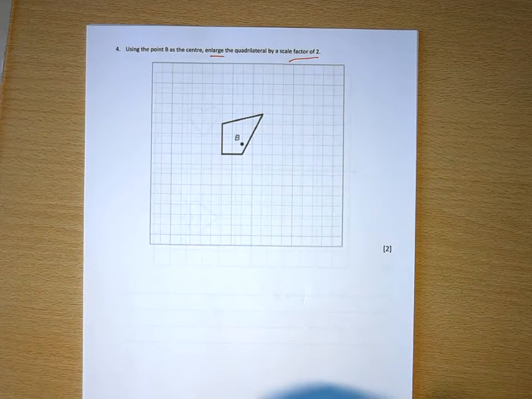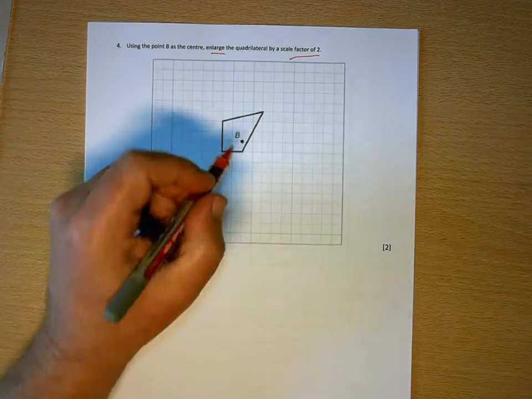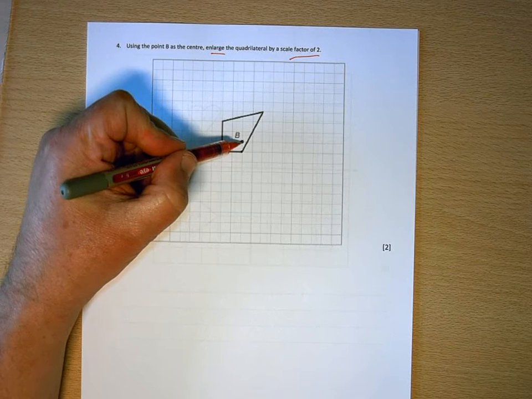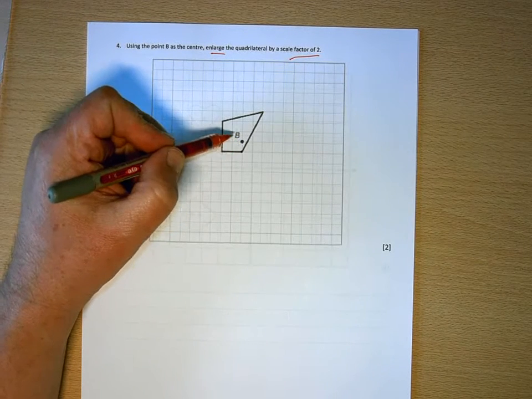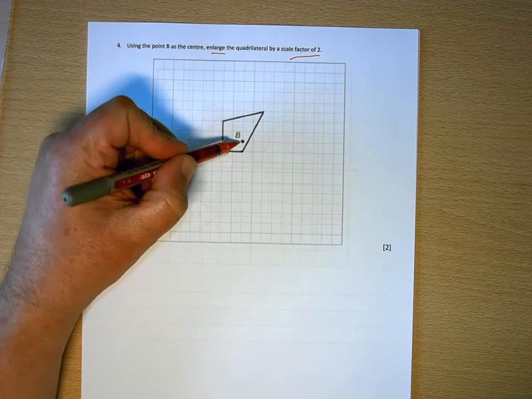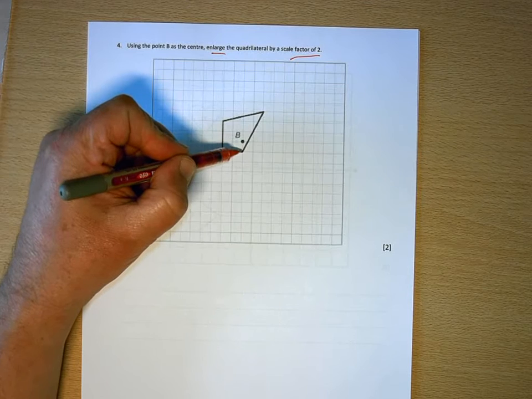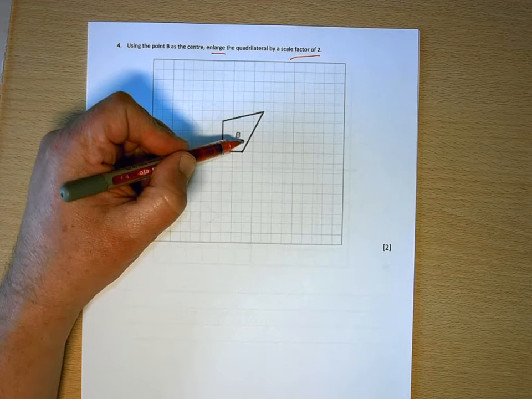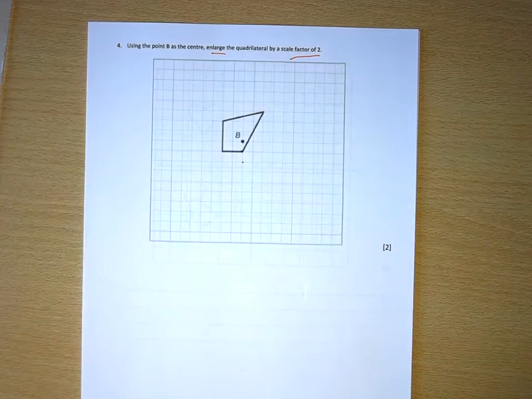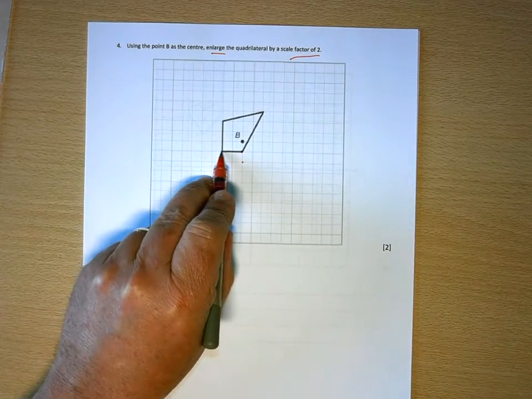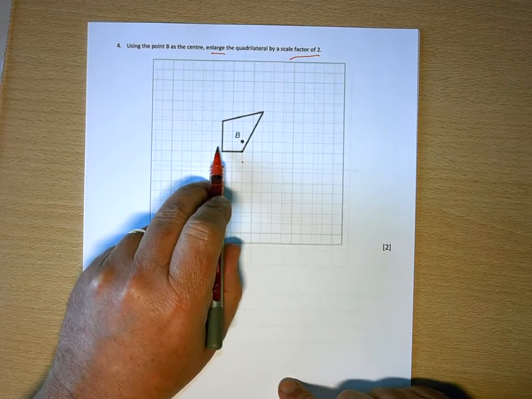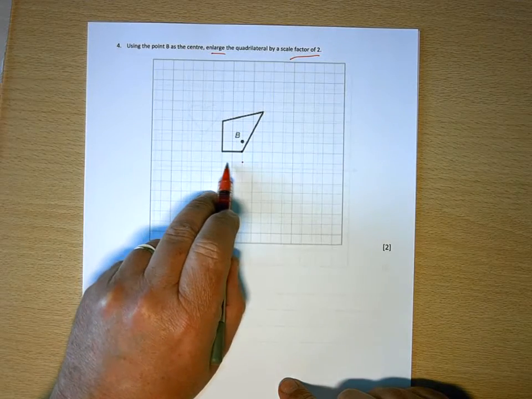But it's not enough just to draw that 4 anywhere. So this is what you do. Take each point of your original shape and work out how far across and up and down you need to move to get from the center of enlargement to that corner. So with this one you can see I'm going down 1. So in the enlargement I'm doubling that. So instead of going down 1, I'm going down 1, 2. To get from B to this corner I'm going down 1, left 2. So in the enlargement I'm going down 2, left 4.